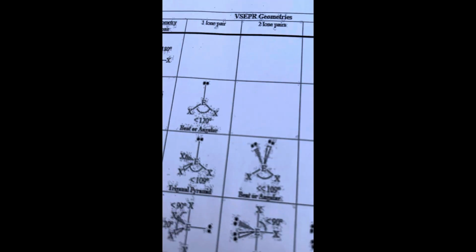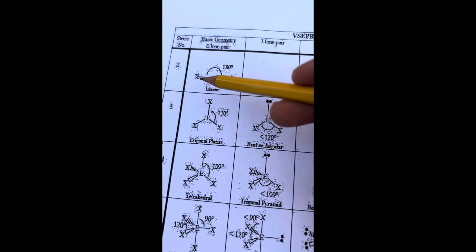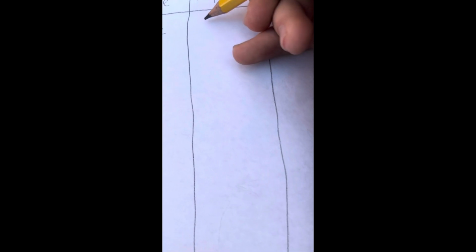Shape, it's going to be linear because there's no lone pairs, and there's 2 X's, so it's linear. And if you look here, germanium is less electronegative than sulfur. So the arrows go out like that. There's equal force, which means it's symmetrical. So it is nonpolar.